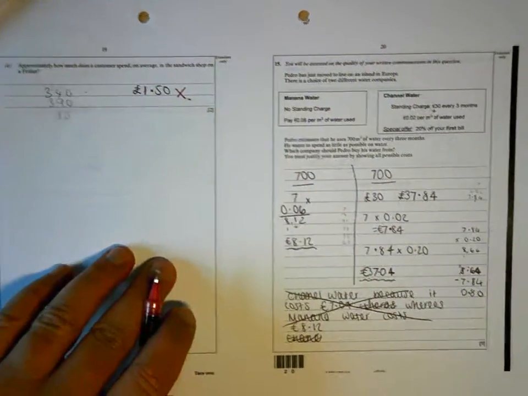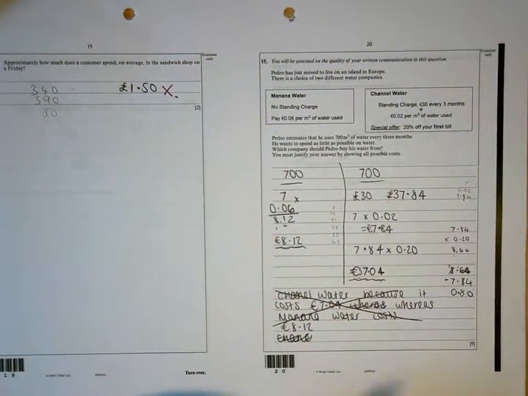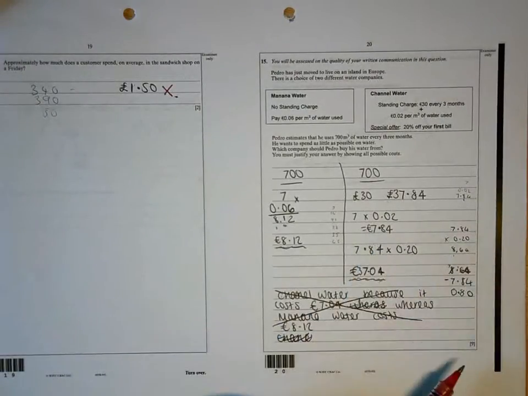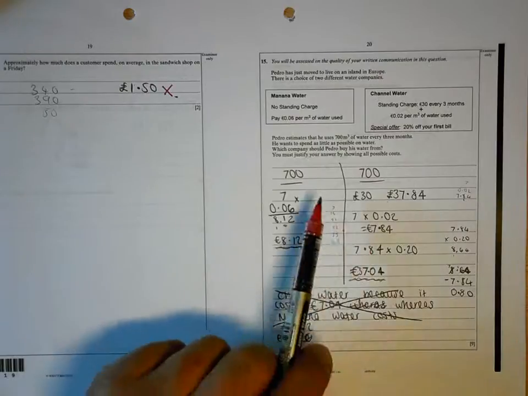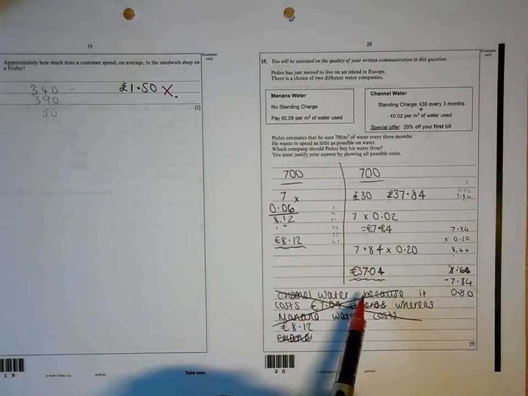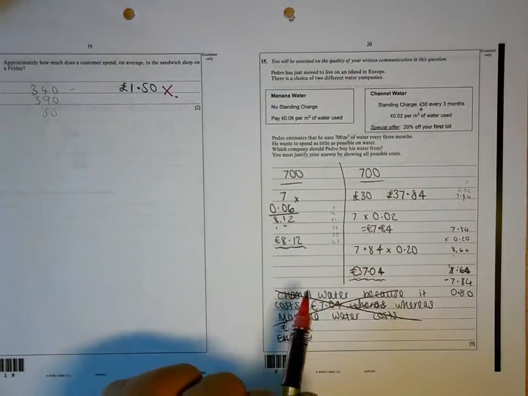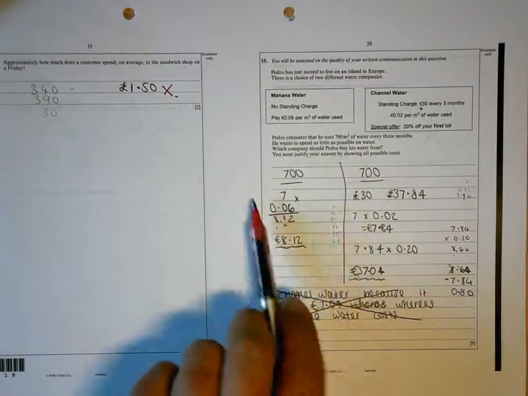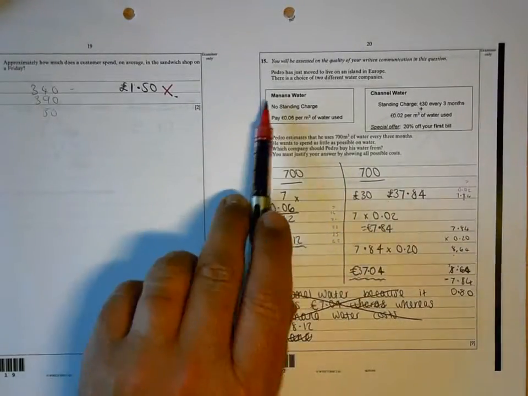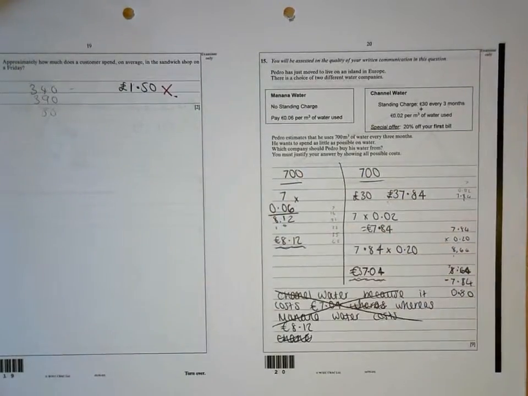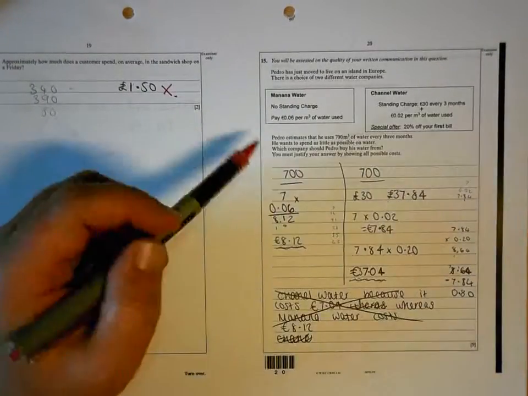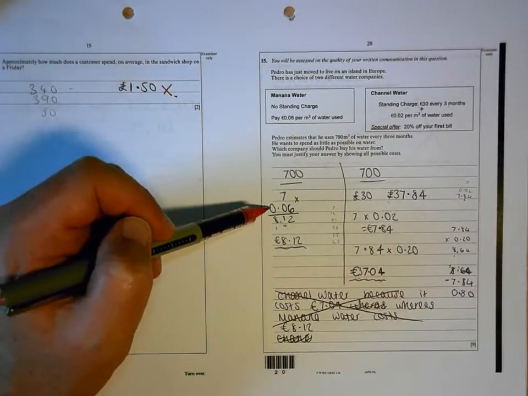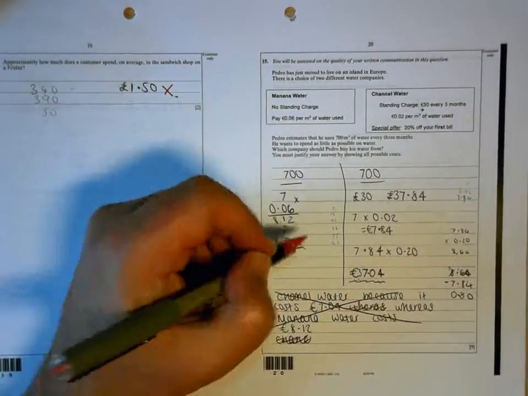Right, so here now we have got, the first thing is that there's communication marks for this question and you aren't communicating. You've separated them out, but what you should be saying is that this side is Manana, this side is Channel. That would help. So then you're doing 700 times 0.06, which isn't £8.12.